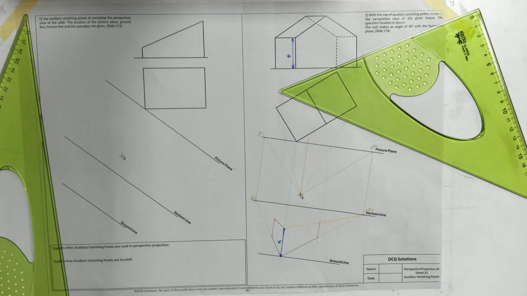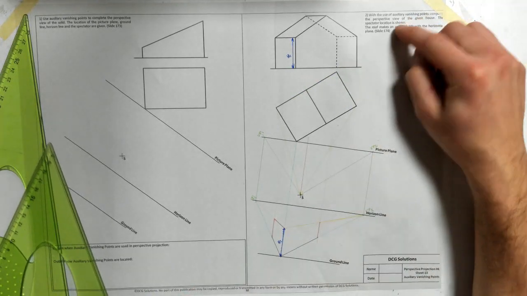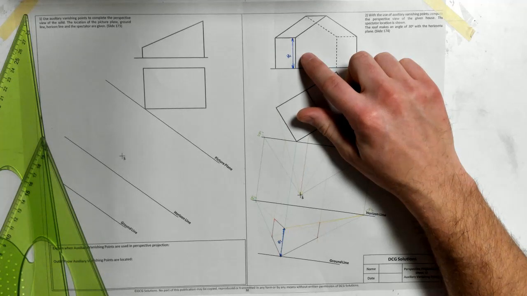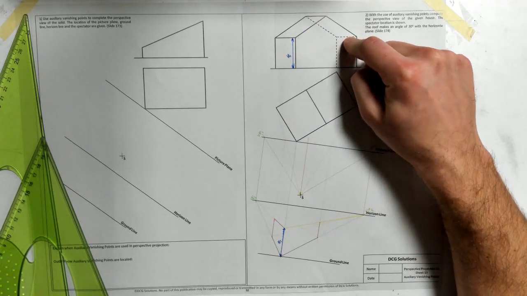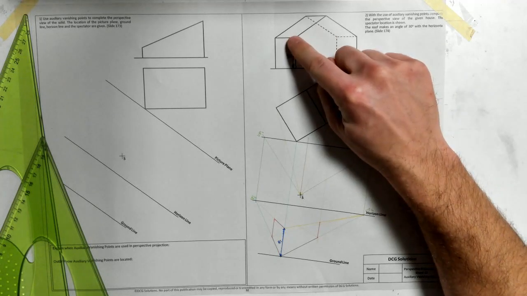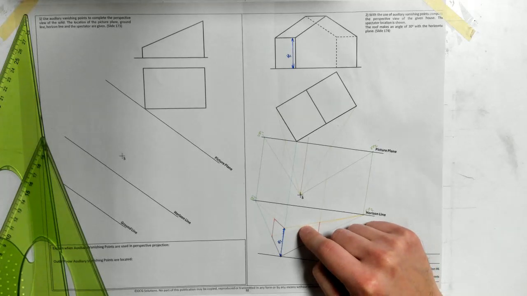Hey guys, just a quick video to go through the auxiliary vanishing point. So in this question we have to get the perspective view of a house. We have a pitched roof on the house and we want to find auxiliary vanishing points to get the slope of the roof in our perspective view.